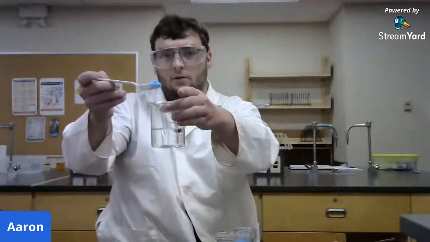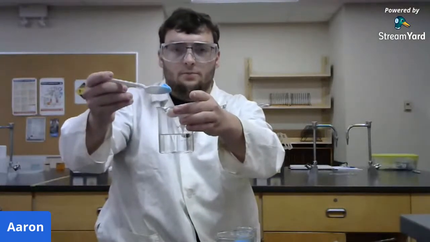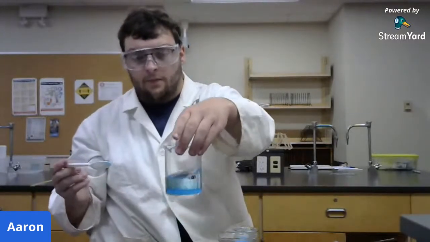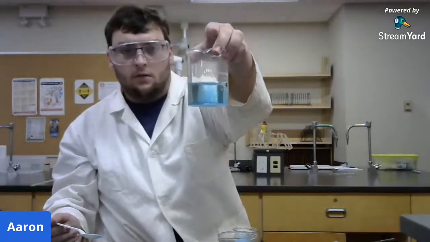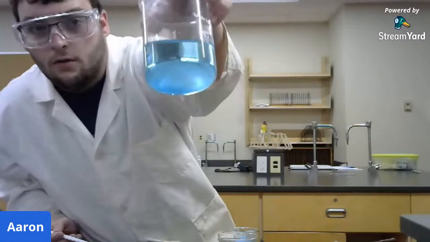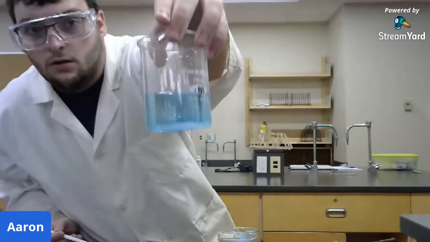Obviously we already know that sugar can dissolve in water. So we'll add the sugar there. What do you think is going to happen when we add sugar to the oil? Give this a little swirl. You can kind of see some of the sugar on the bottom of the beaker here.